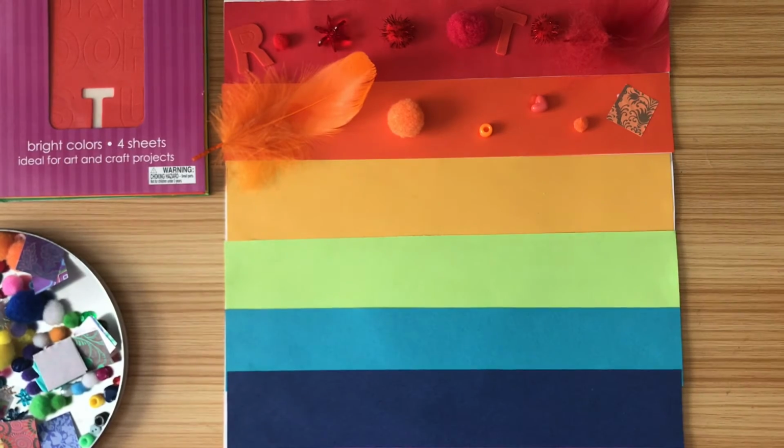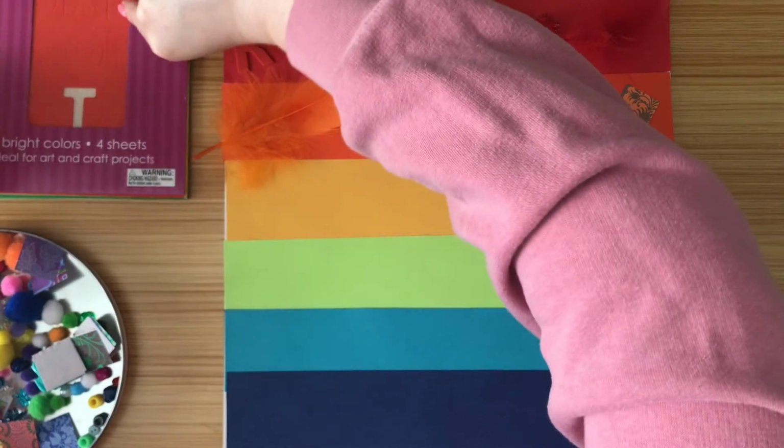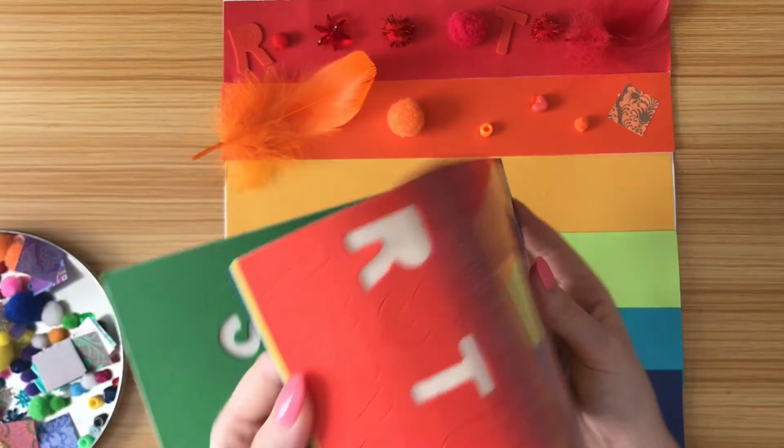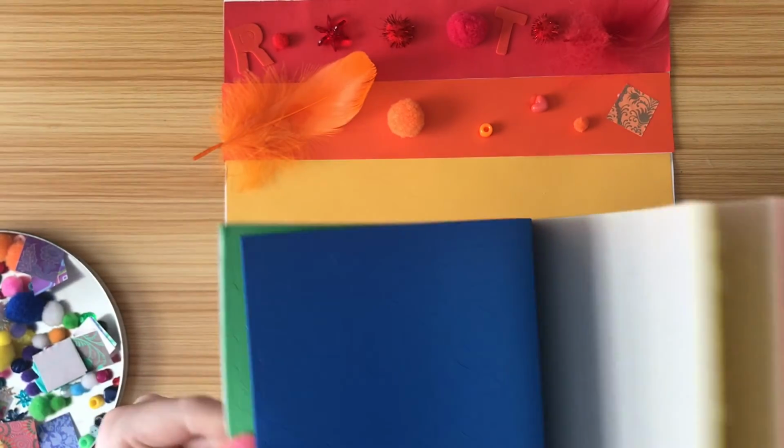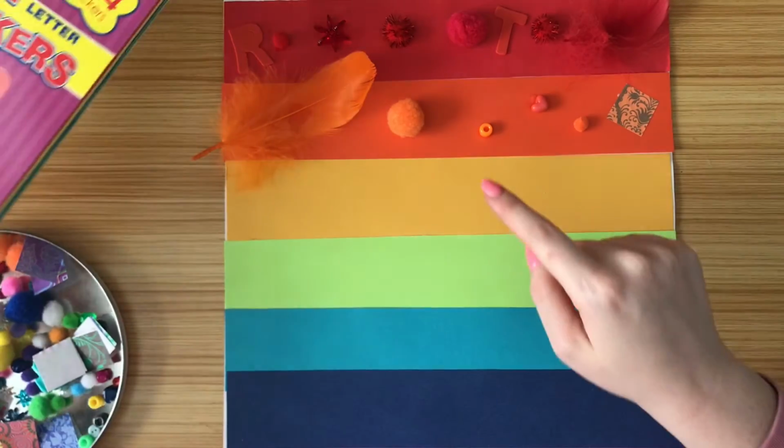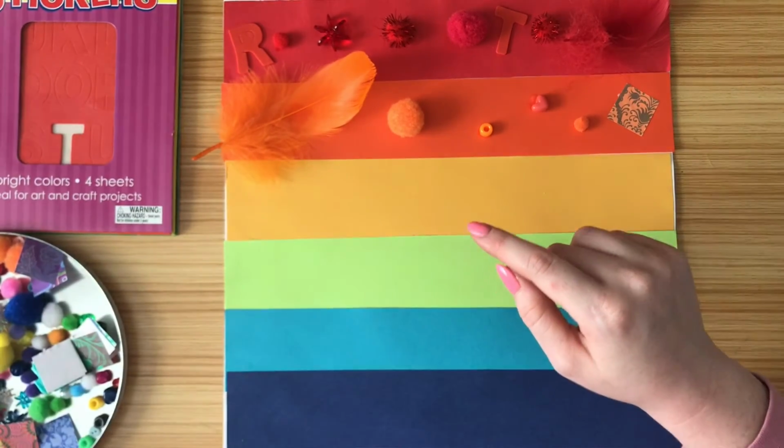And there we go. My orange section is done. And I'm gonna look through here, and I don't think I have any orange letters, so I'm not gonna be able to put stickers on my orange section, but maybe you have some that you can use at your table.